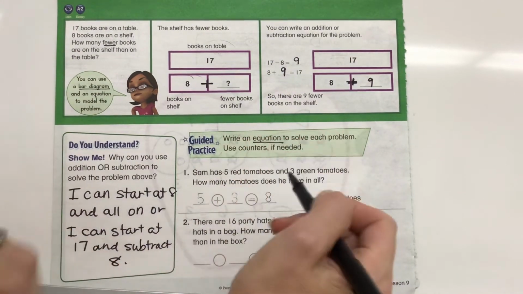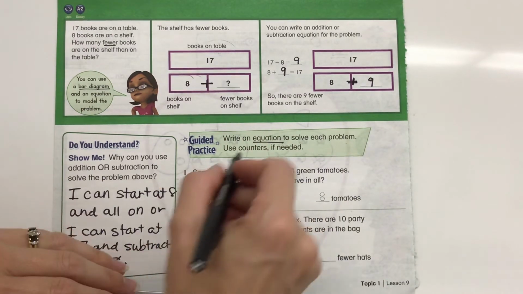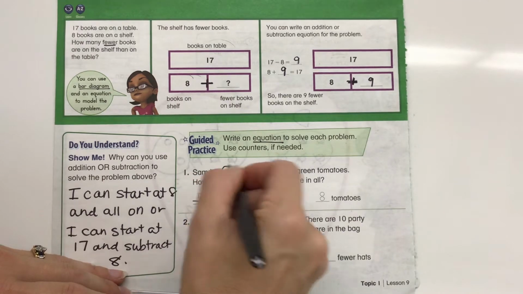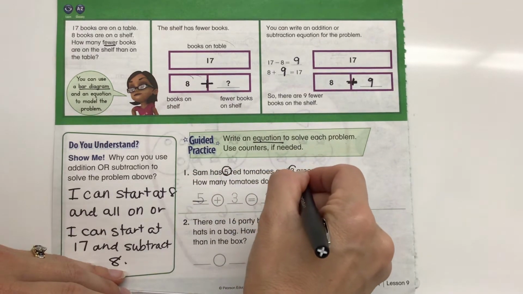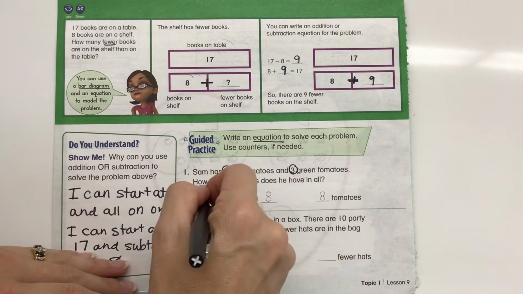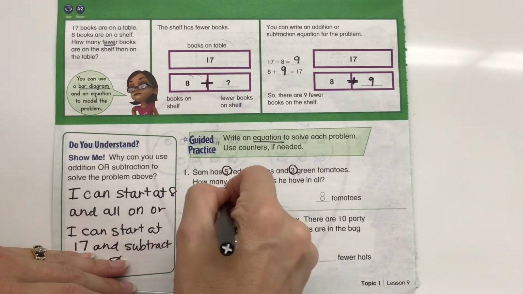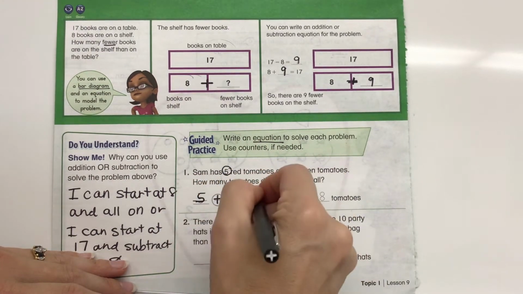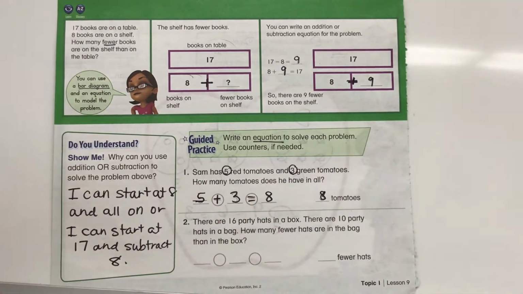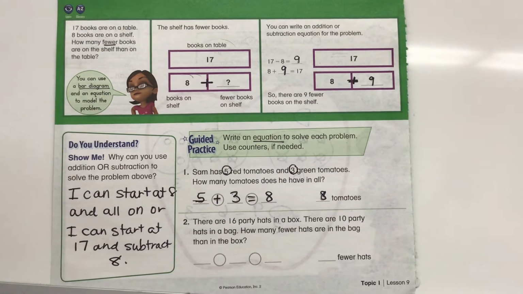Remember, equation just means a math sentence. This is our math sentence. Use counters if needed. Sam has 5 red tomatoes and 3 green tomatoes. How many tomatoes does he have in all? So he's got 5 red plus 3 green equals 8. So he has a total of 8 tomatoes. Okay? Let's take a look at this next one.